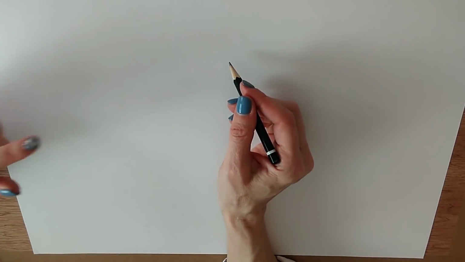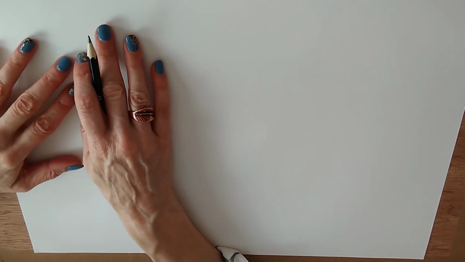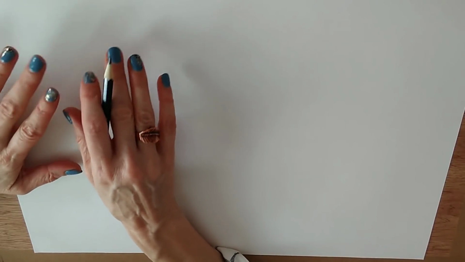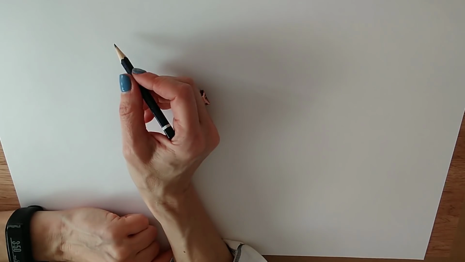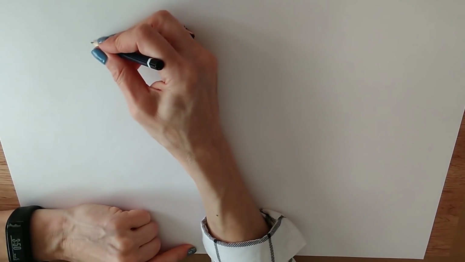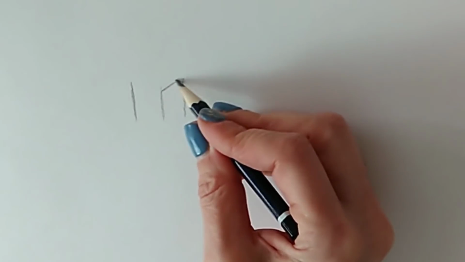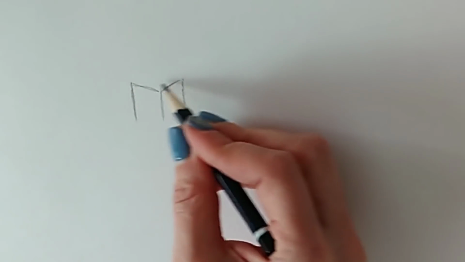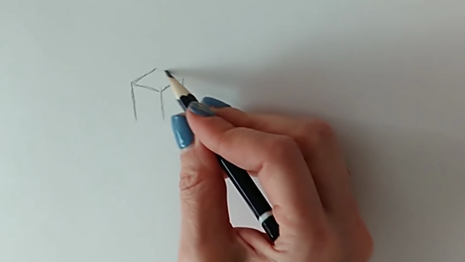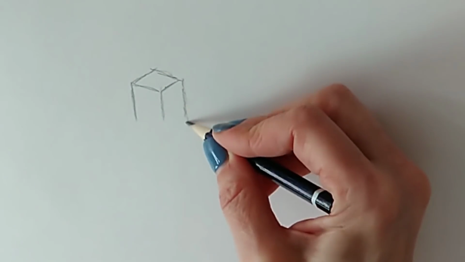Now, I've had to turn my paper over. I was running out of space, but let's look at this idea of drawing the top of things that you can't see. Let's think first of all about a chimney. So what I see people do is they draw this, because this is the shape of a chimney. This is what their brain is telling them a chimney looks like.